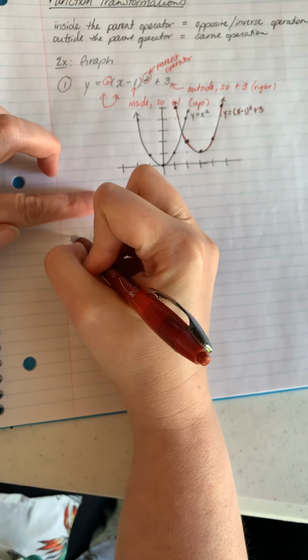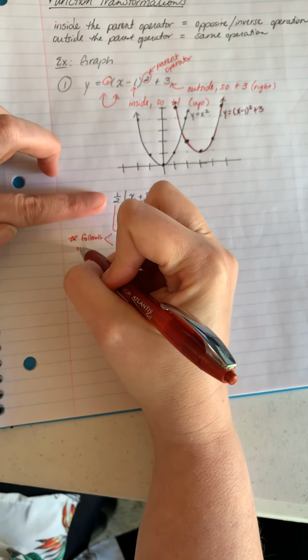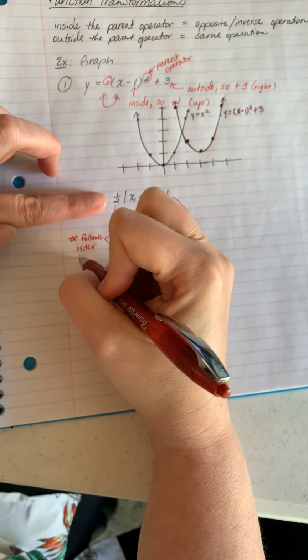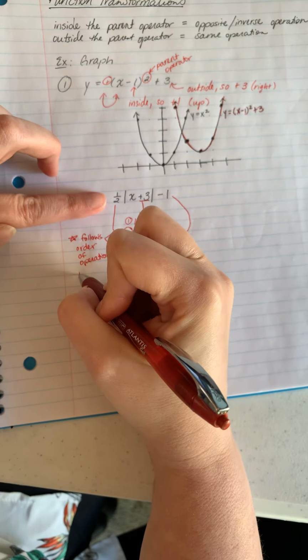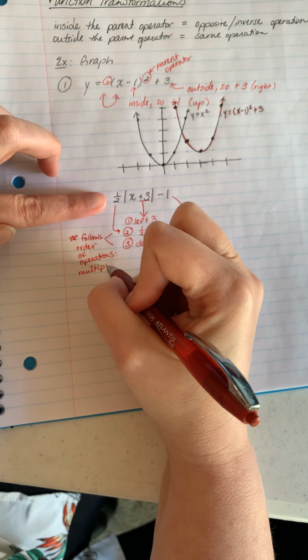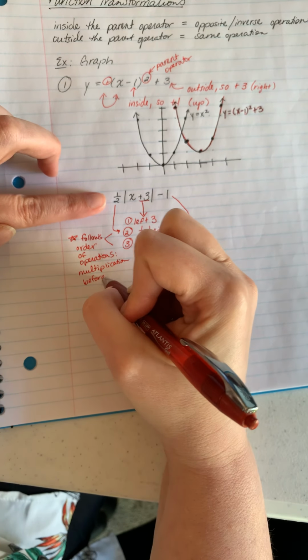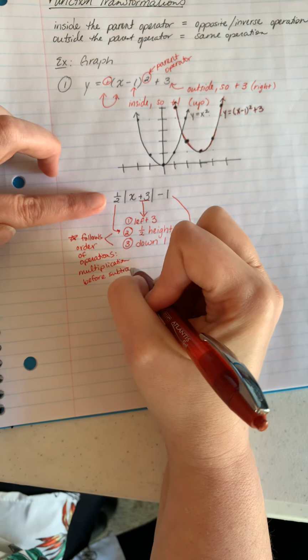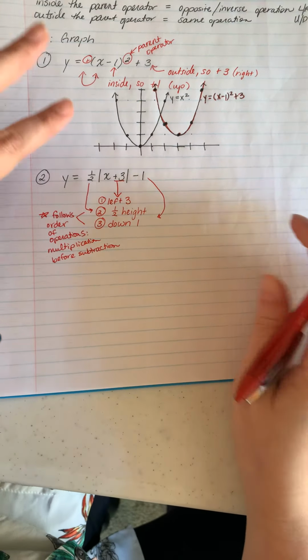So it follows order of operations. Multiplication before subtraction. Right? Okay, so now we're ready.